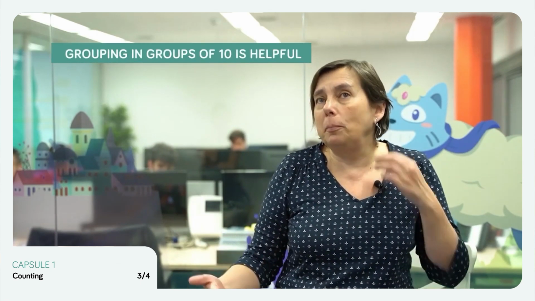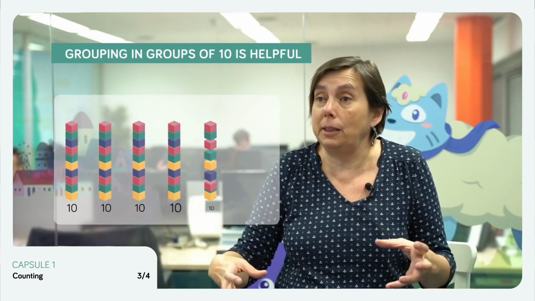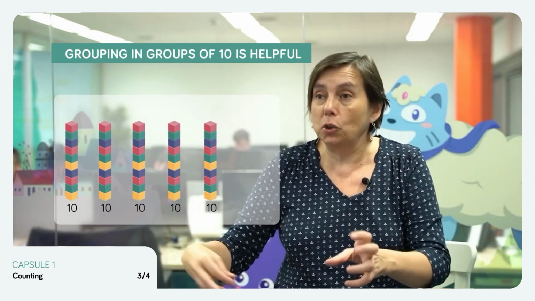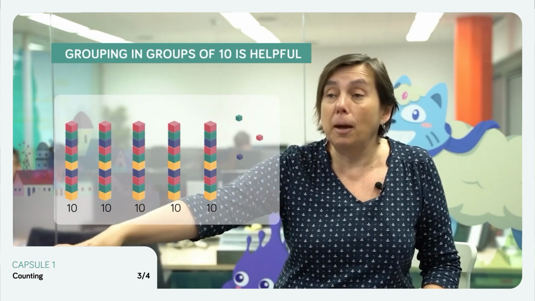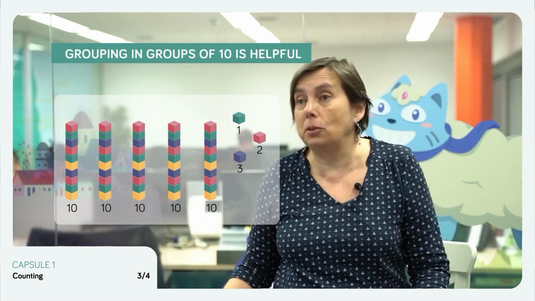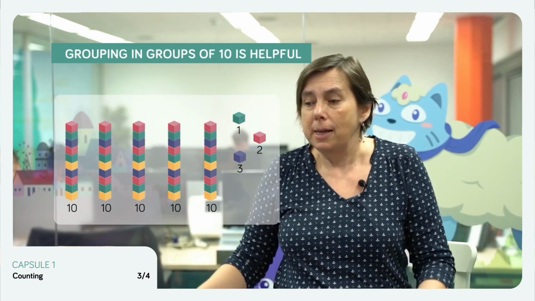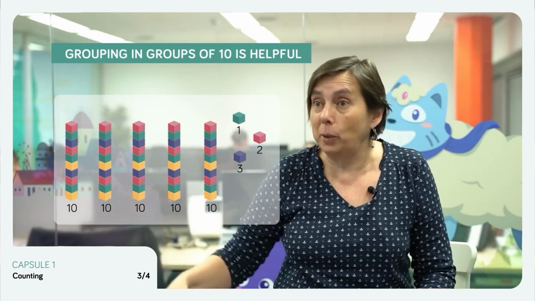The groups, given that our system is decimal, that is, our manner of expressing the numbers is decimal, the best way to do it is to group them into groups of 10, little groups of 10. So each child makes their groups of 10, and when all the objects are in groups of 10, we look to see how many remain. And if, for example, there were 53 objects on the table, that means that there are 5 groups of 10 and 3 loose ones.